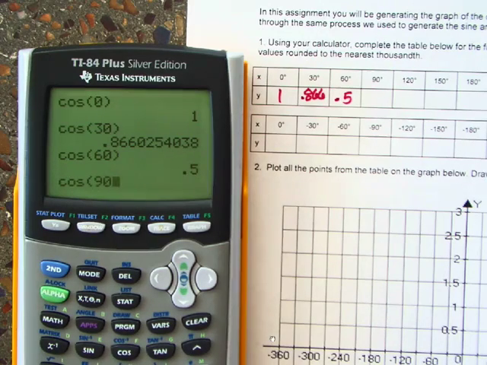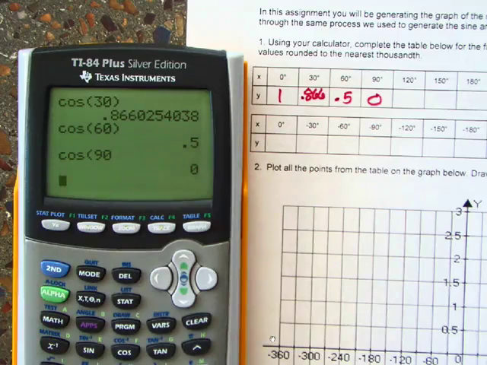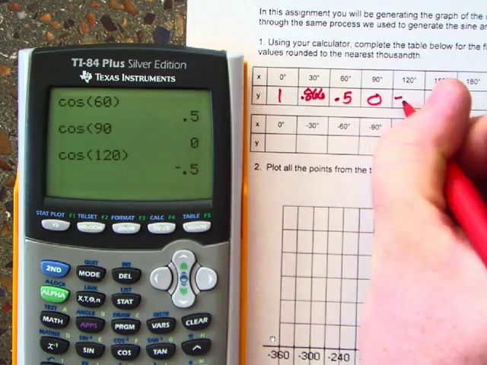Cosine 90 degrees is 0. 120 degrees is negative 0.5.